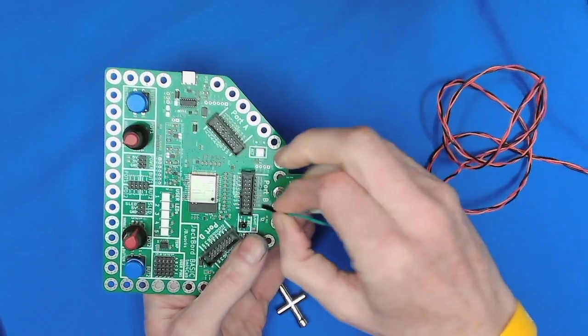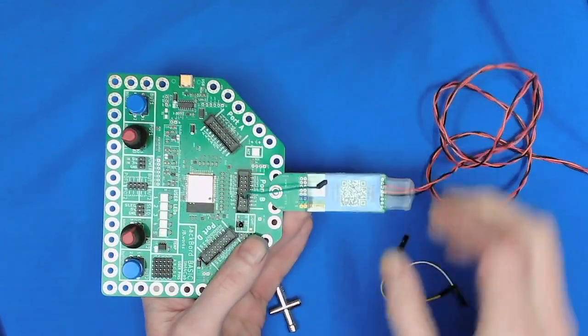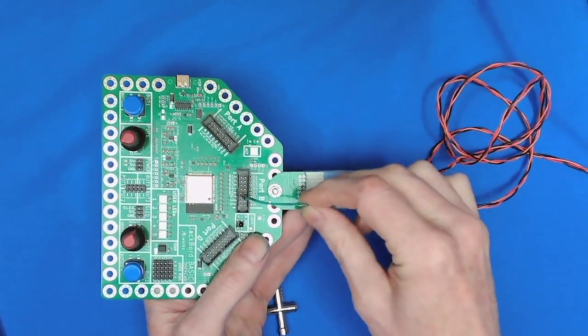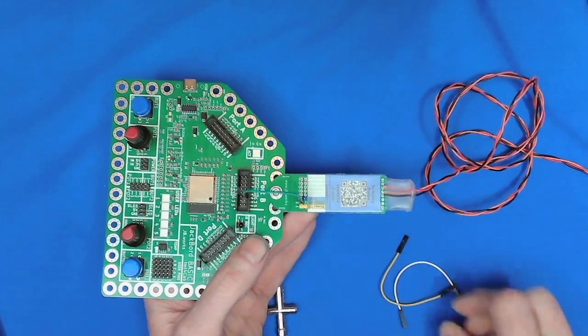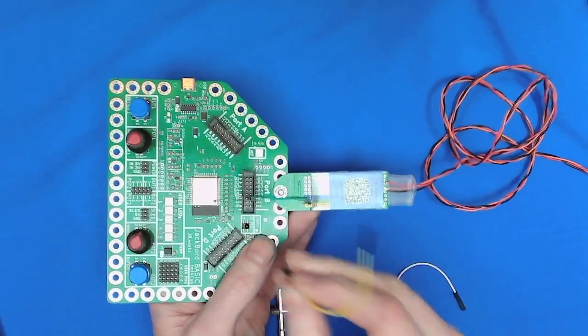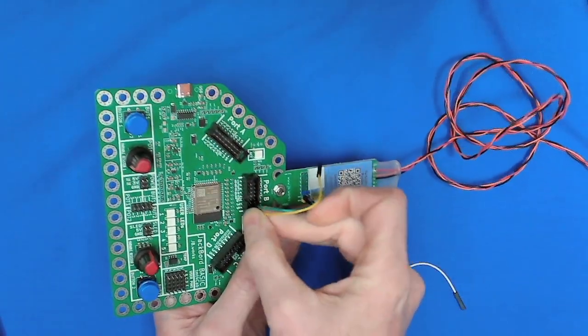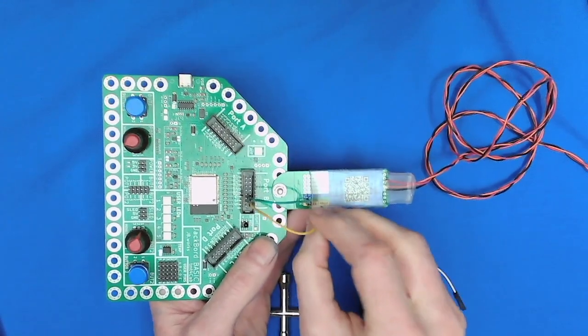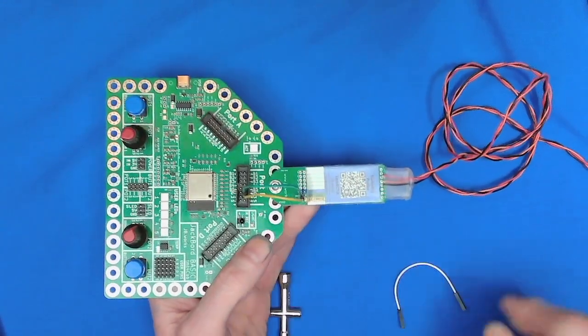So we're going to go from the ground, or the G pin on port B, over to the green pins on the turbidity sensor. And the next one is the 3 volts power. So we go from 3 volts on the port B over to the 3 volts on the turbidity sensor.